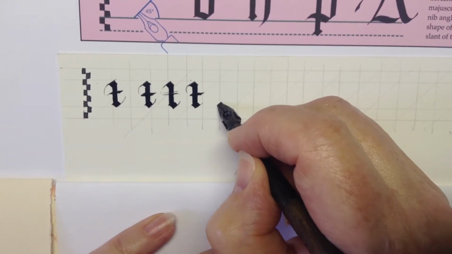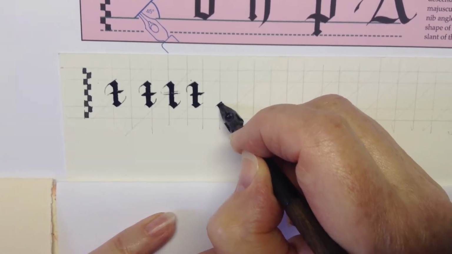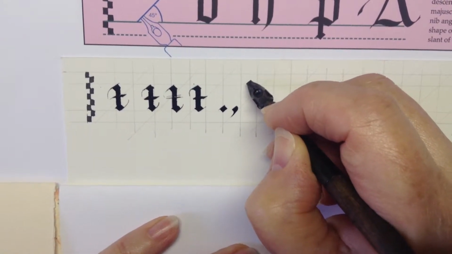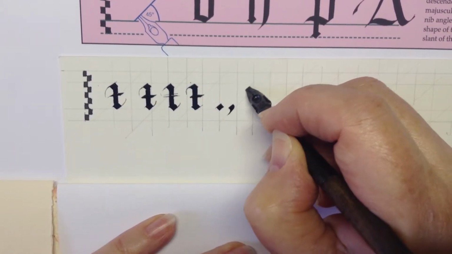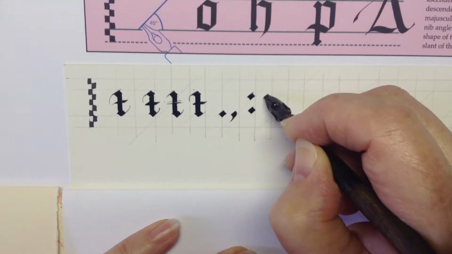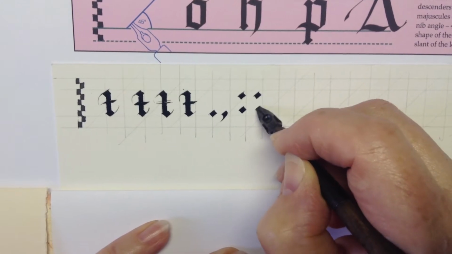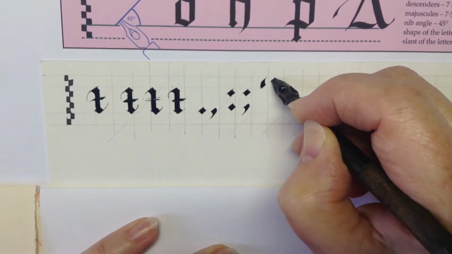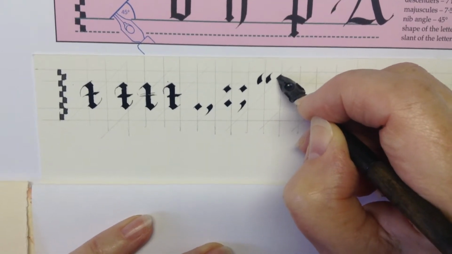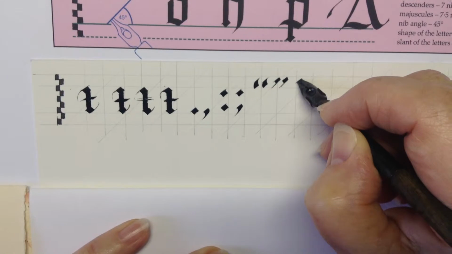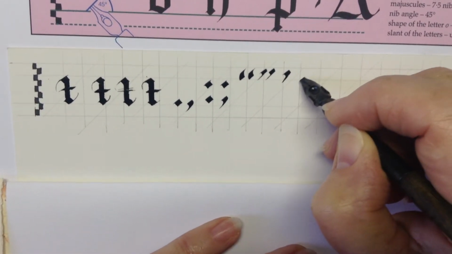So punctuation is really just based on this diamond shape, and you would just emphasize the diamonds for your colon, semicolon, inverted commas. Really you can't, perhaps you can Gothicize them like that. An apostrophe you could make like that.